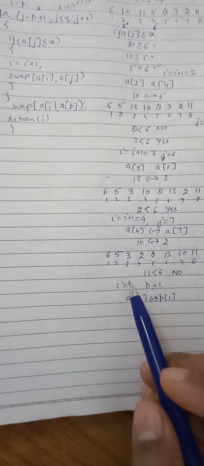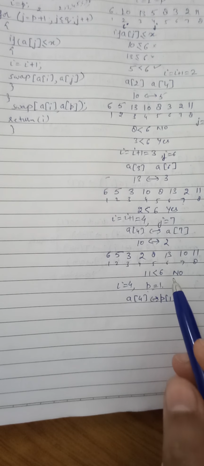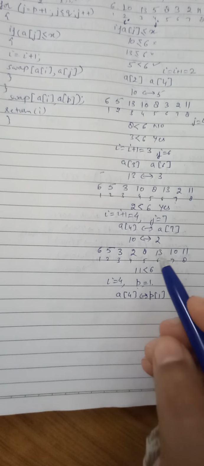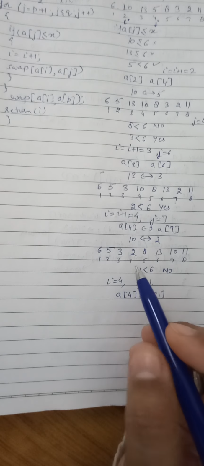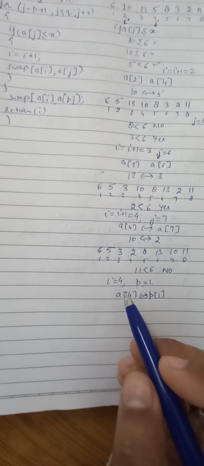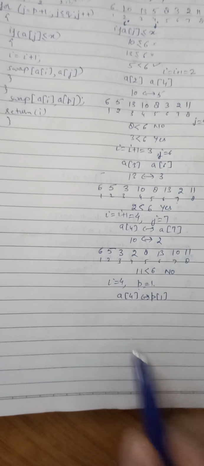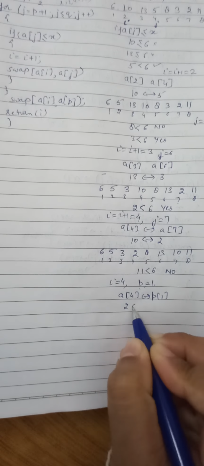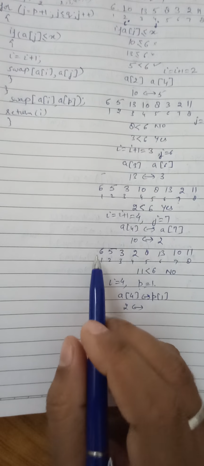What element do we have at the 4th position? We have 2. So we will swap 2 with the pivot element 6.